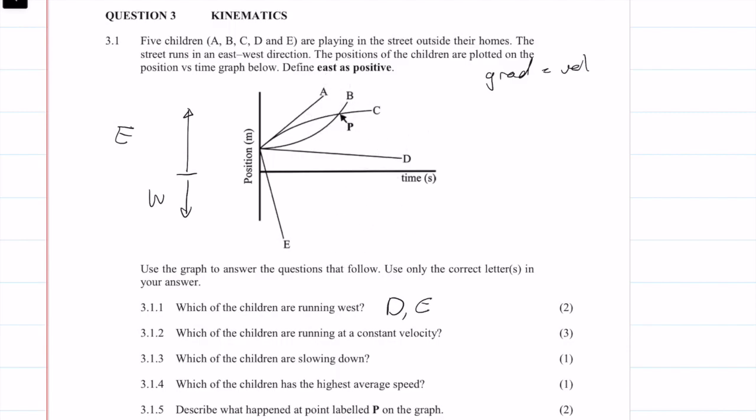Okay, the next question: which of the children are running at a constant velocity? We already mentioned that the gradient is equal to our velocity. So if we have a straight line, or a constant gradient, then we will have a constant velocity. A fits the profile.